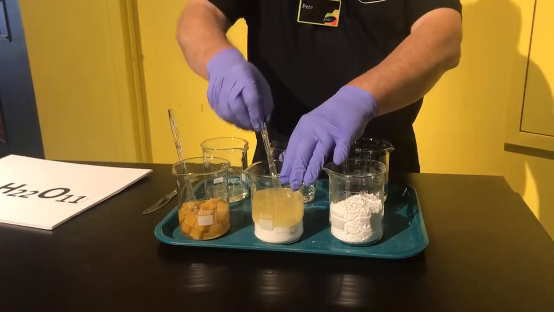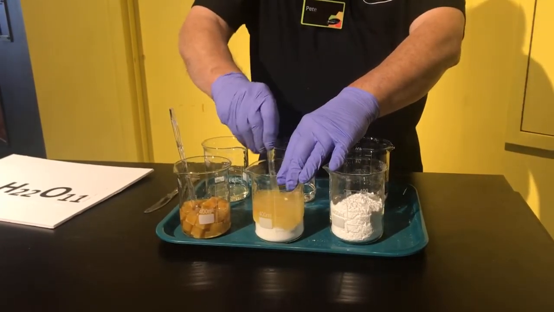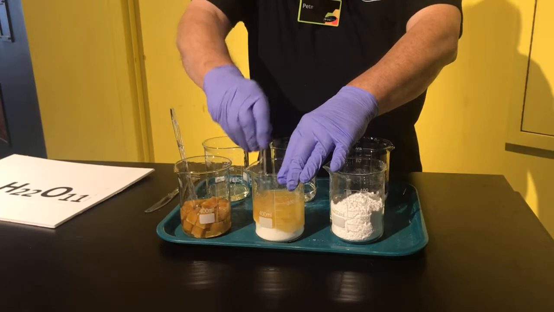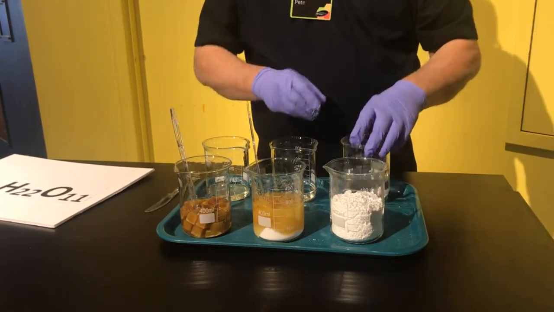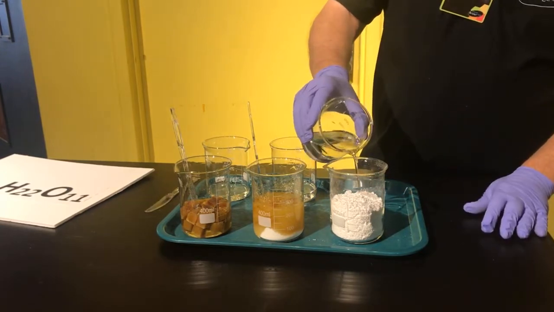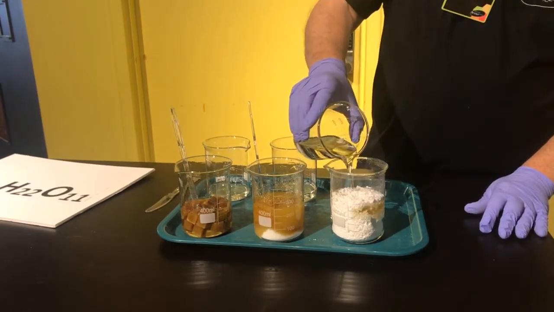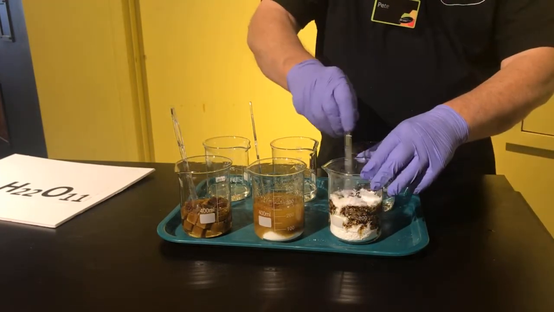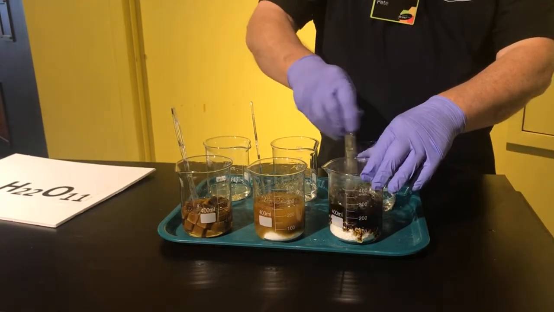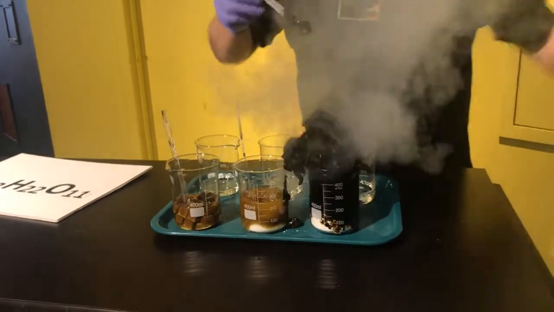Mix that in. Some to powdered sugar. And mix that in. Ooh.